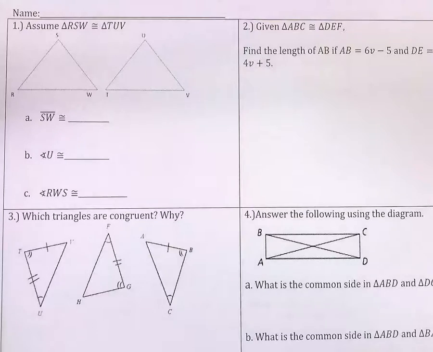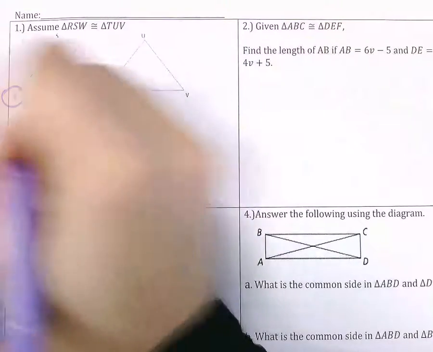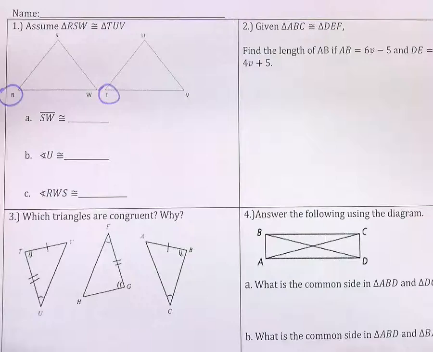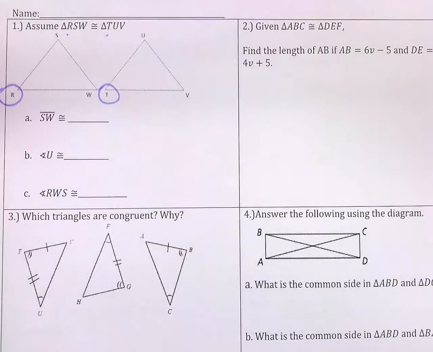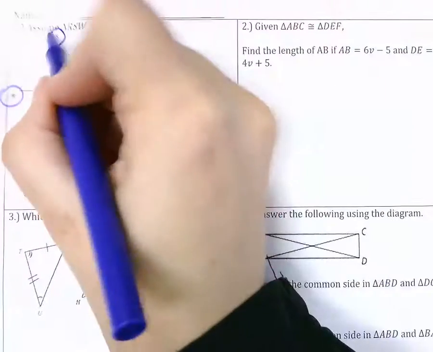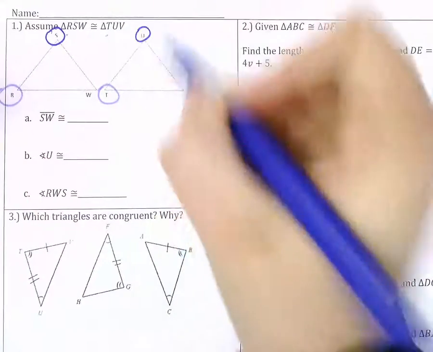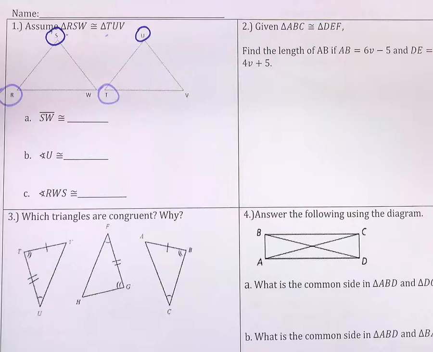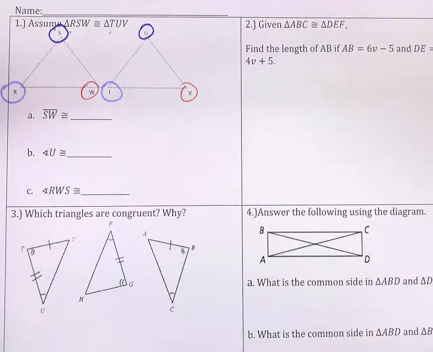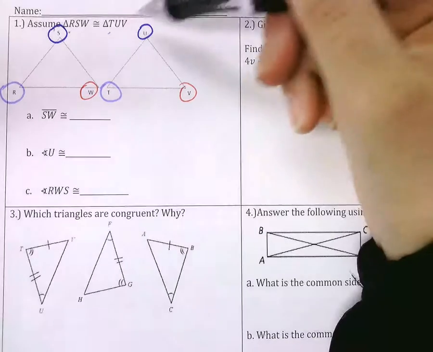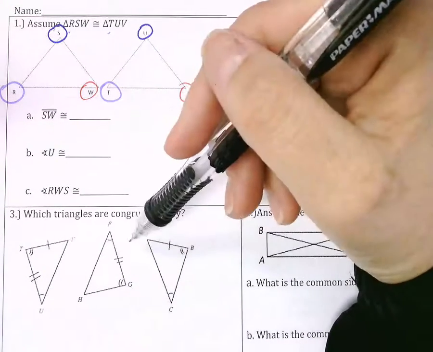We start with, I'm going to color code the vertices. So it says R corresponds with T, so I circled those in purple. It says S corresponds with U, and then W corresponds with V. It matters what they say here in the congruency statement, how you answer the questions.